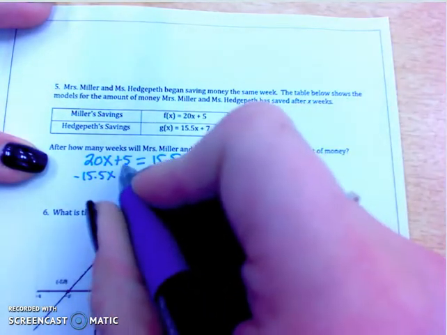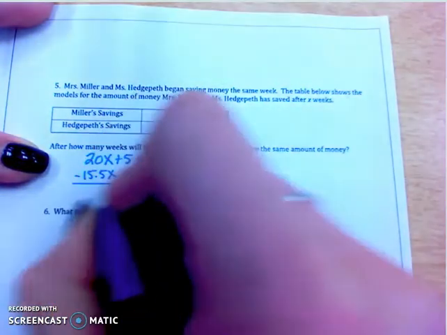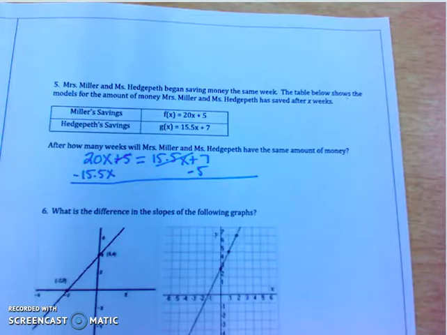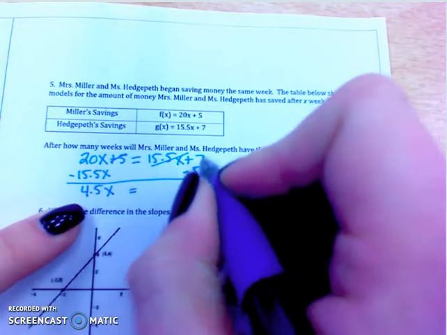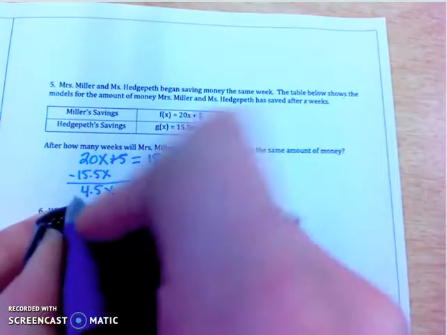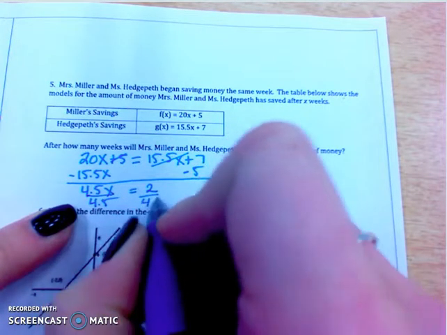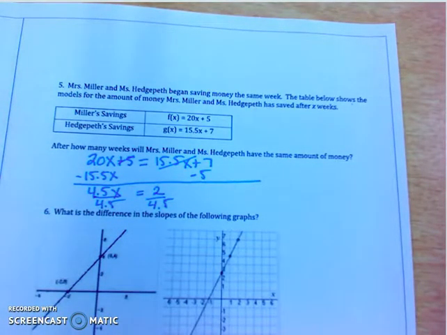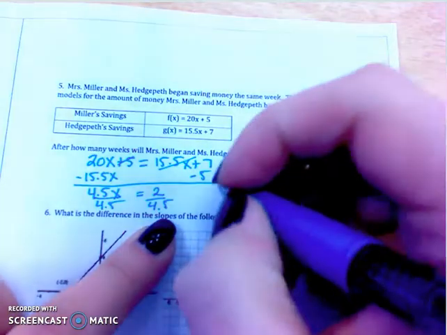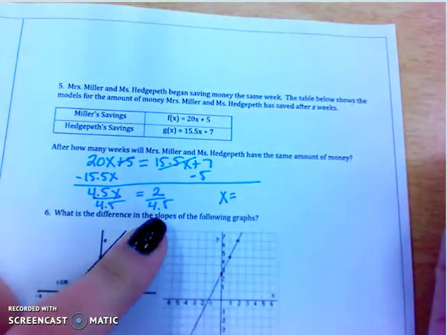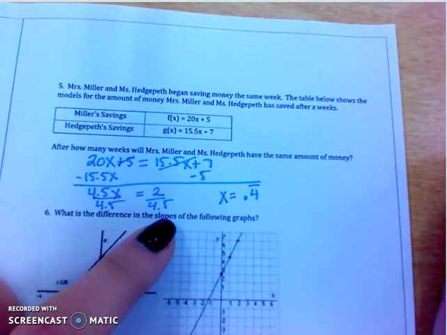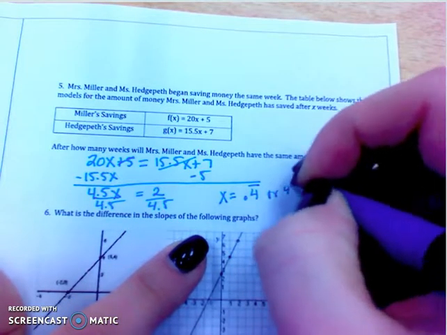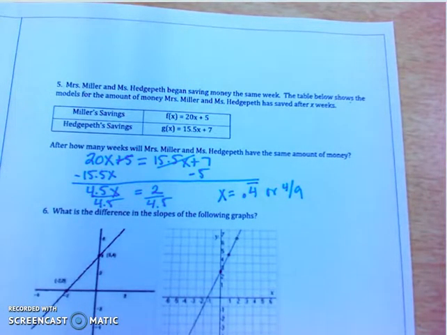I'm going to bring that 15.5 over, so 20 minus 15.5x. That'll get rid of this side, and then I'm going to get rid of this 5, subtract it here, so that's gone there. We're left with 4.5x equals 7 minus 5, which is 2. Divide by 4.5. Okay, so x equals about 0.4 repeating, or 4/9. So not even after a whole week are they going to have that same amount of money.